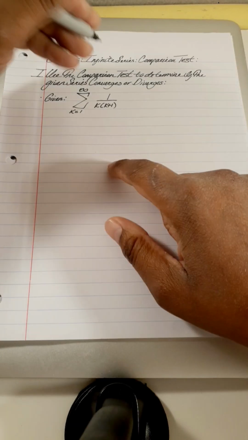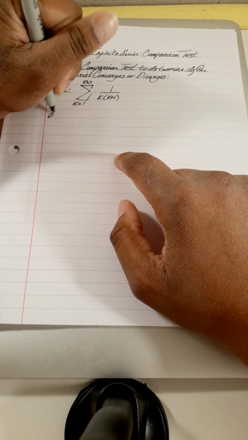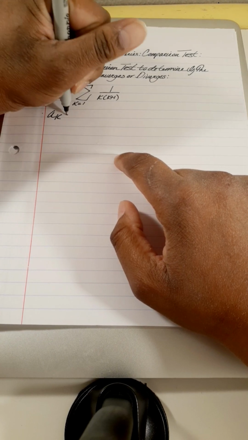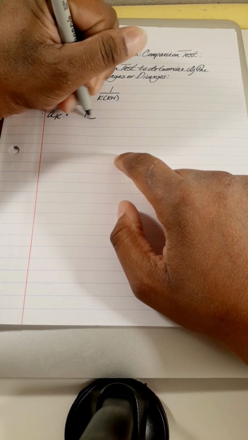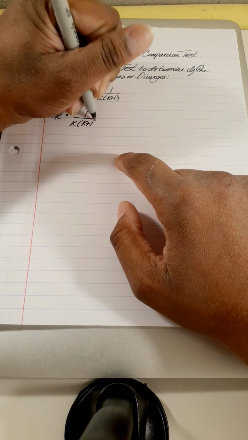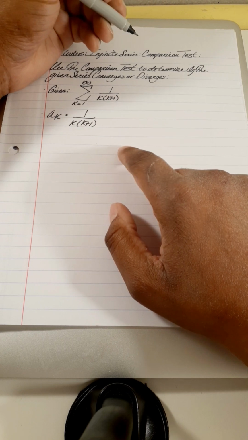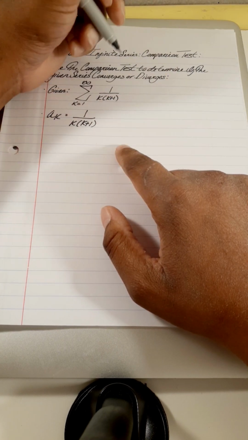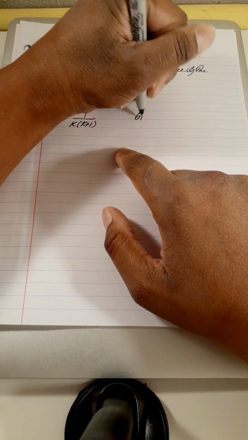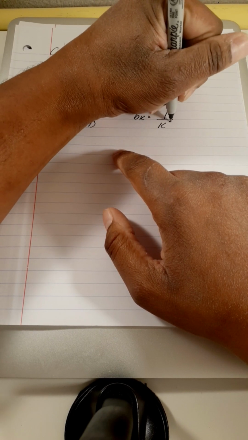Okay, so here is our original series. We could say that a sub k for our original series is 1 over k multiplied by k plus 1. We need to pick a comparison series. It seems to me that the series terms behave like 1 over k raised to the second power.